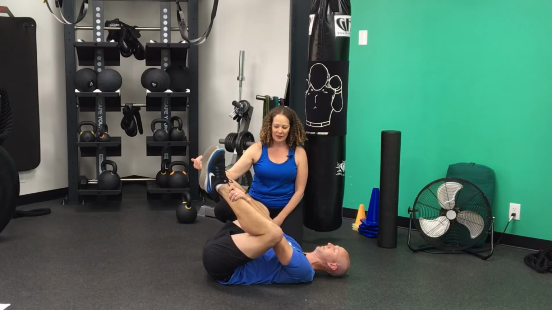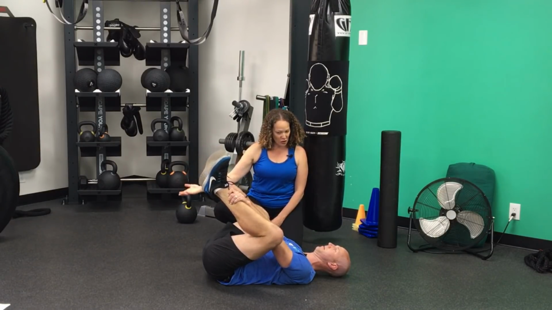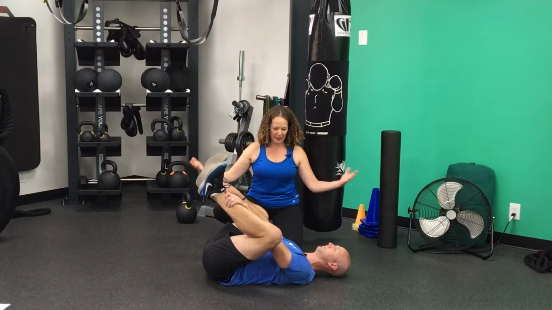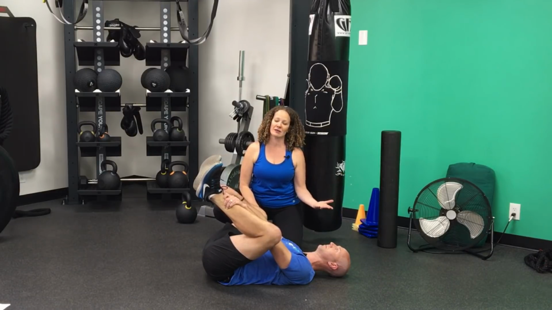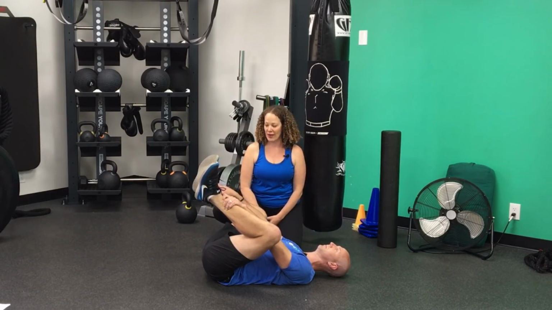That's okay, but just know the direction is laying the spine out flat on the ground. We want our head down on the ground. If you're really tight and your head's up, consider putting something underneath your head so that you have some support and you're not straining your neck.